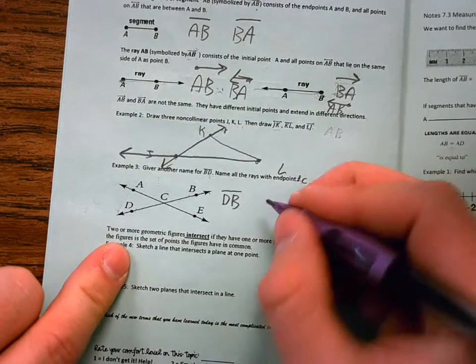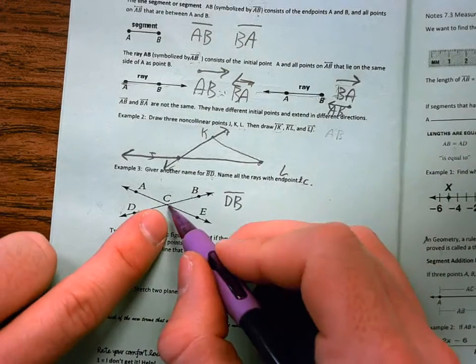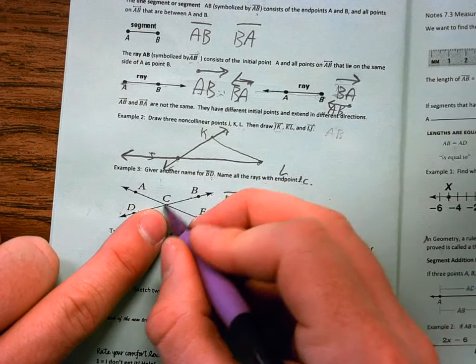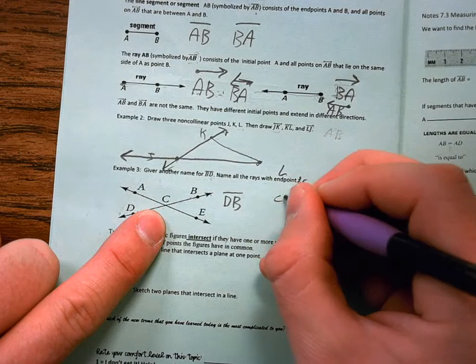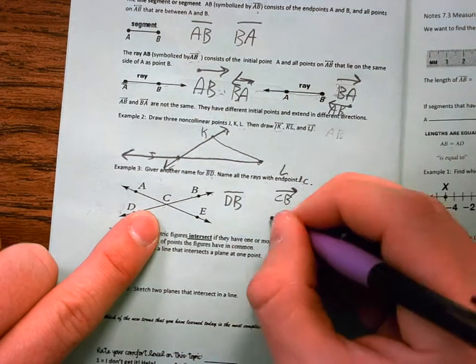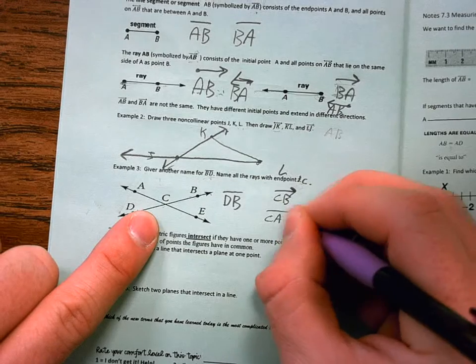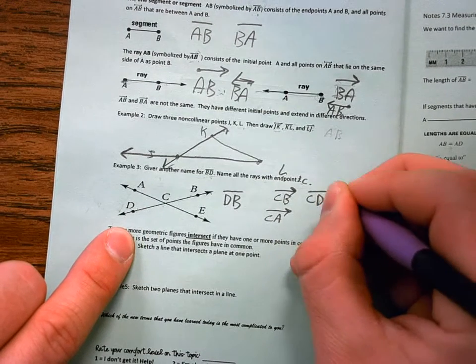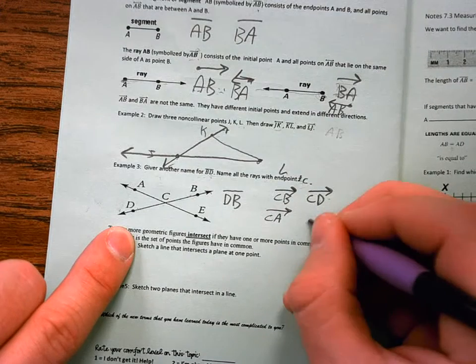So segment DB. Now, how many rays do I have here with an endpoint at C? 4. So the first one I'm just going to say is CB. Ray CB. Ray CA. Ray CD. Ray CE.